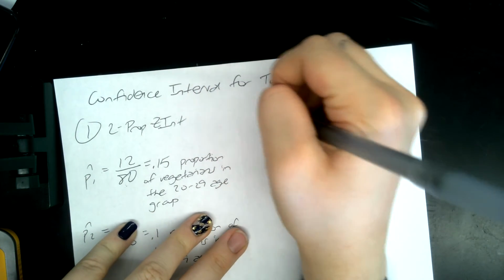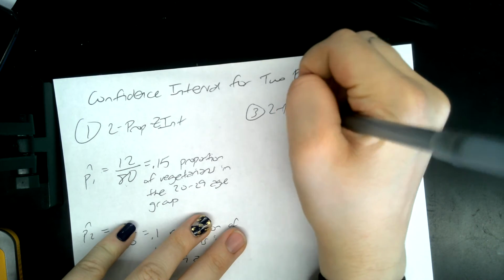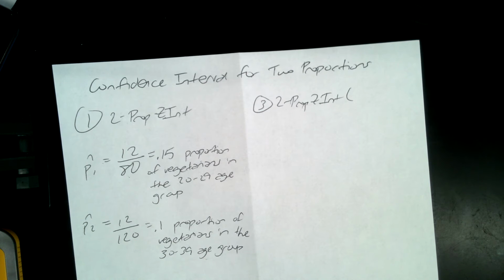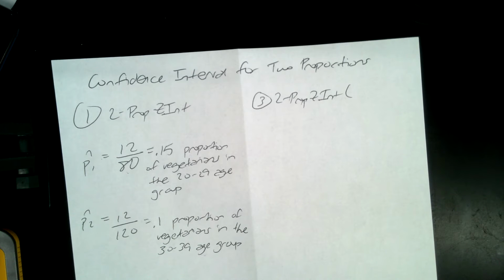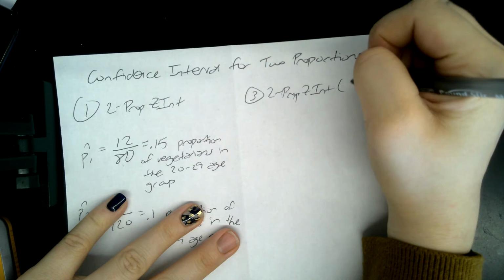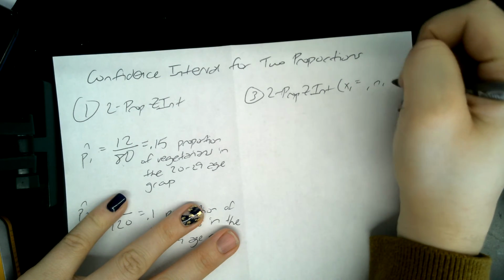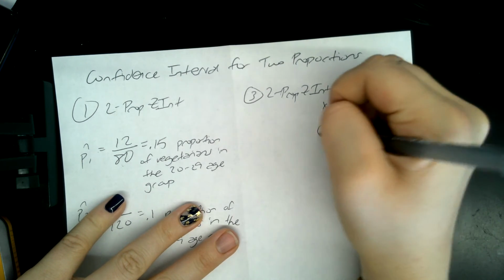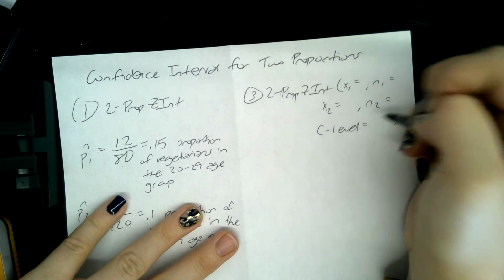Calculator talk is next. We are going to do a 2-prop z int, as we already decided earlier. Your calculator is going to ask you for some values, and you're not just going to put them in the calculator, but you are going to tell the AP graders on your paper what numbers you put into the calculator. So for this one, let me get up my template here. It's going to ask you for x1, n1, x2, n2, and confidence level, which it calls C level.